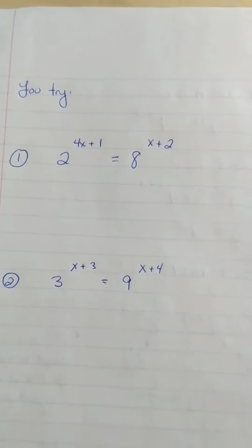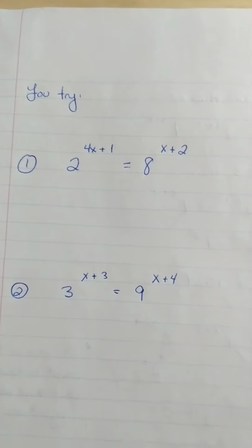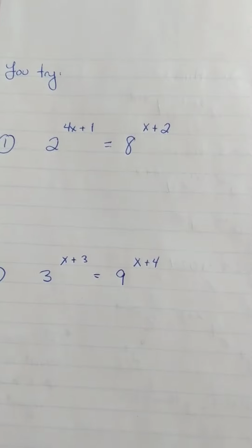Two problems I'd like you to try. They're pretty straightforward. Tomorrow I'll give you ones that are a little more complicated. Good luck.